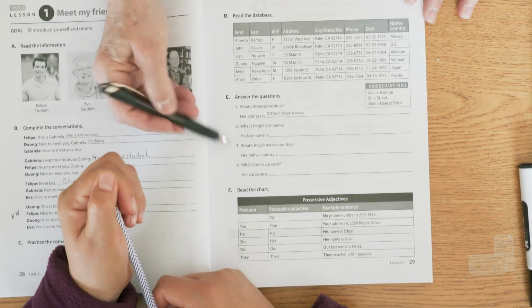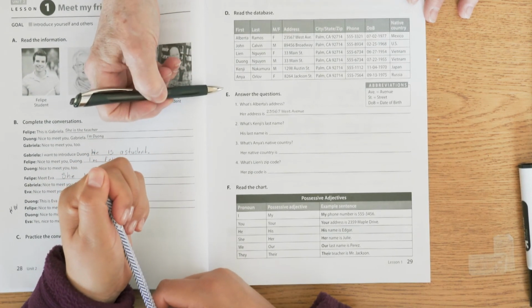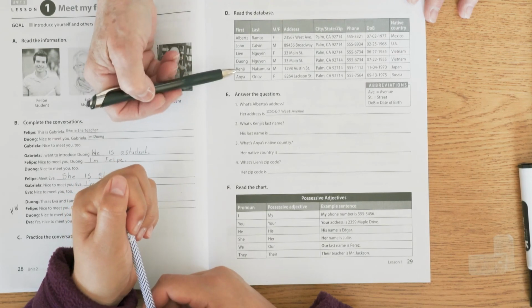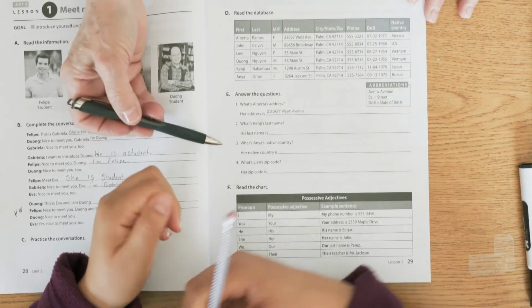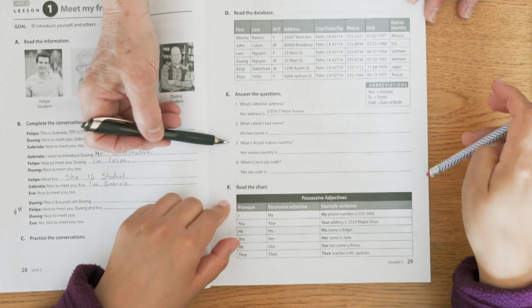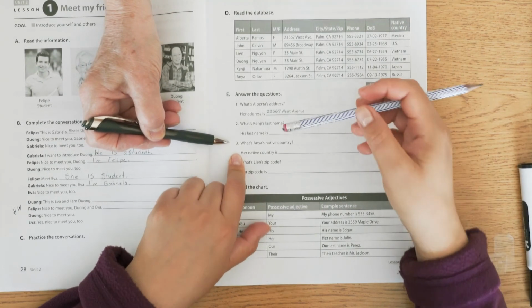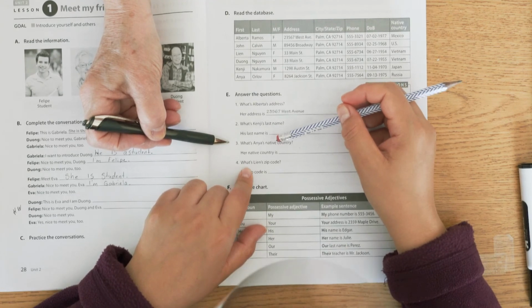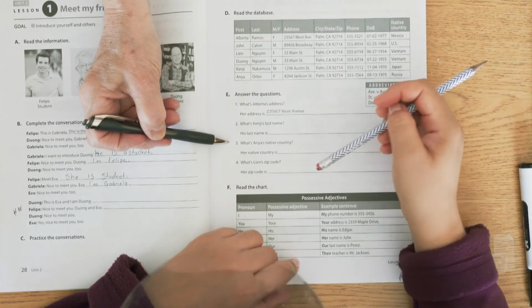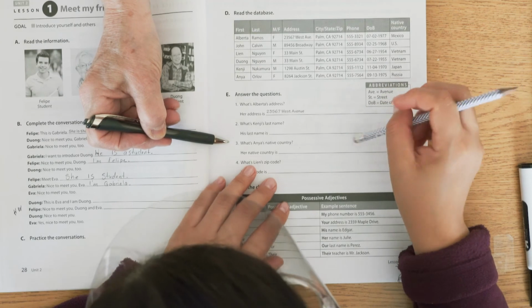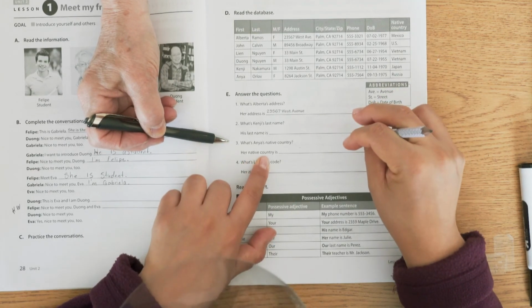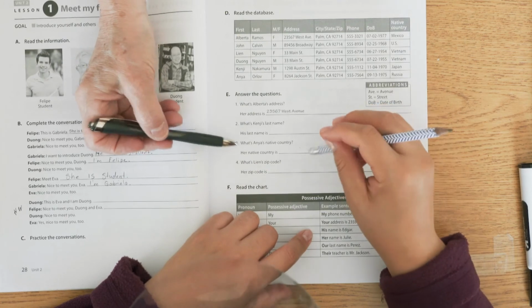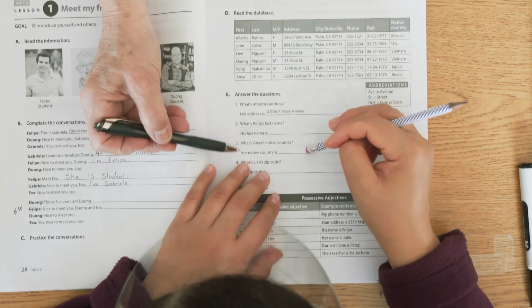So in here, they're going to have you answer some questions. Let's just have you do number 2. I think these are all very easy for you, but actually, let's do number 3. Okay. What's Anaya? I think it's Anya. Native country. Okay, so let's find Anya. What's Anya's native country?